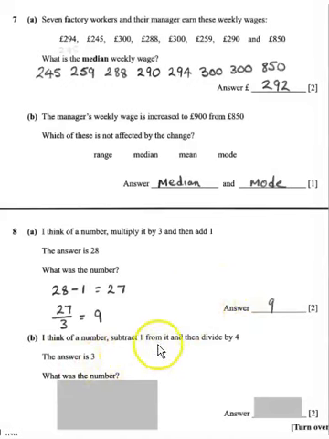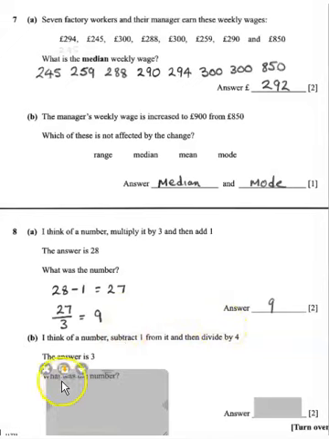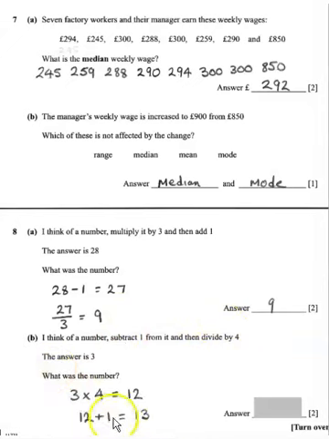Question B is similar. We're just thinking of opposites. So when it's divide, we change it to multiplication. When it's add or subtract, we change those signs as well. So for this one, the answer is 3. I take it and multiply by 4, which is 12, and then add 1, which should be 13. So that's what we've got here.